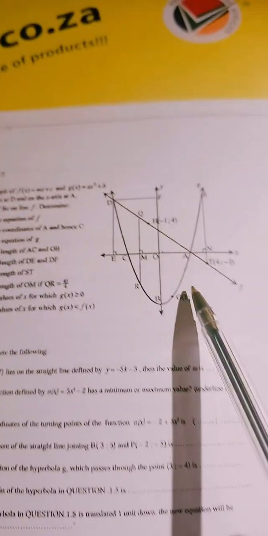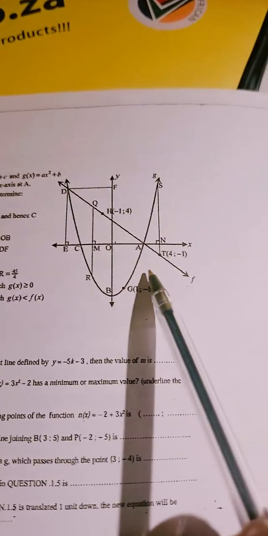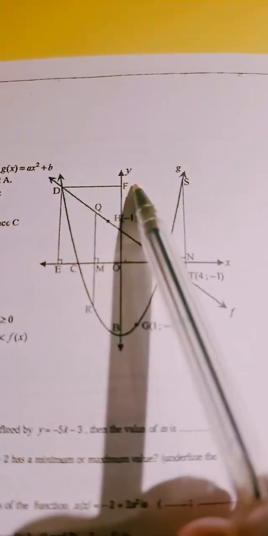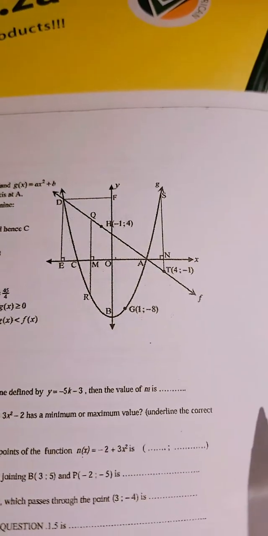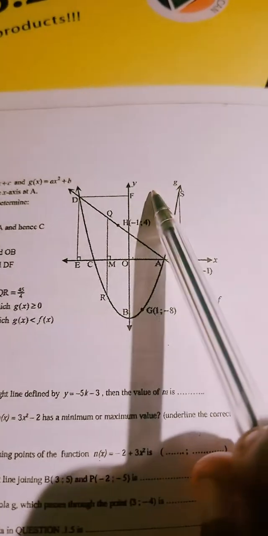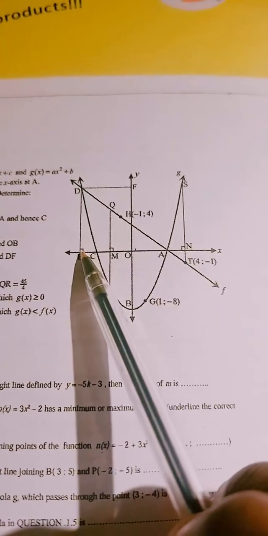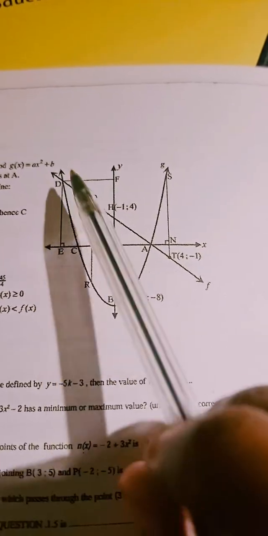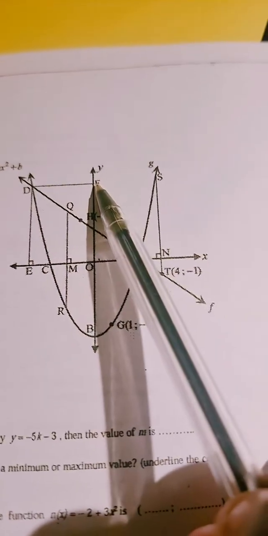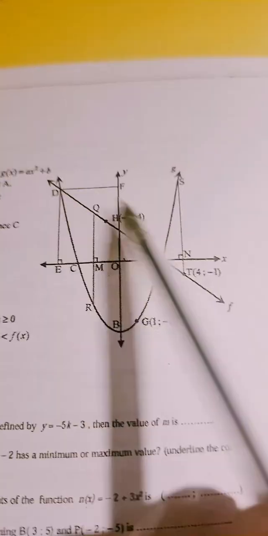Now DF, where's DF? They want the distance of DF. So what do we need? The x value of E, or D. If it's a horizontal length, that means x on the right minus x on the left would work.